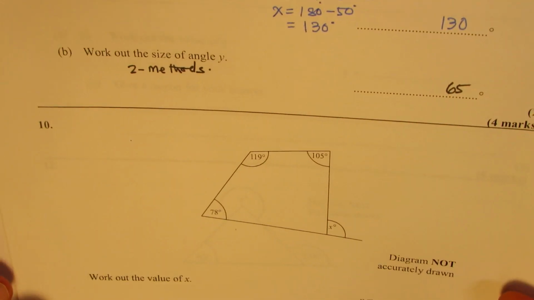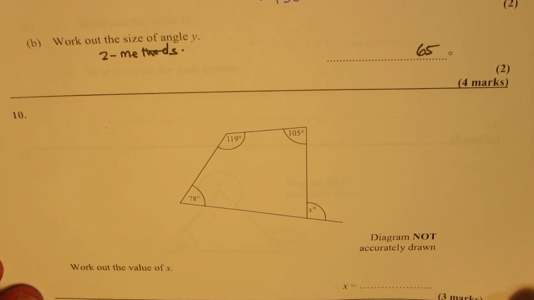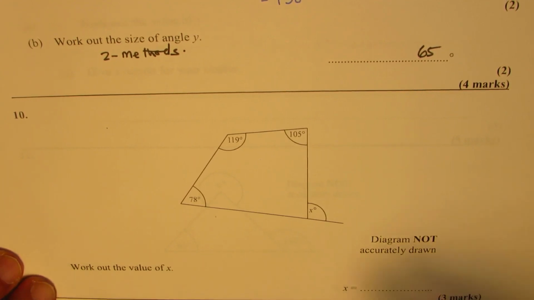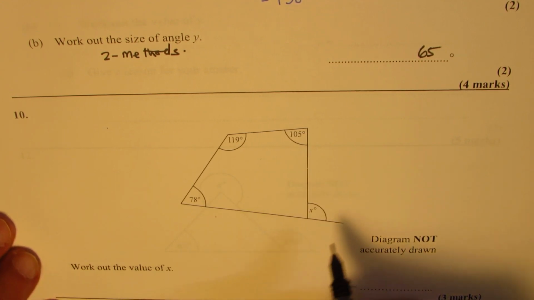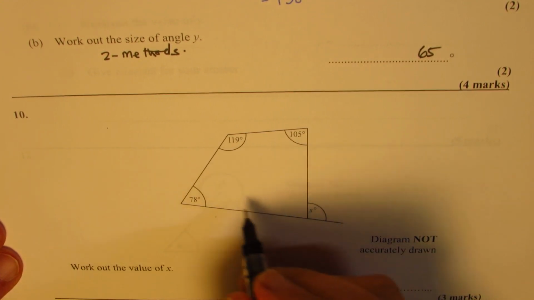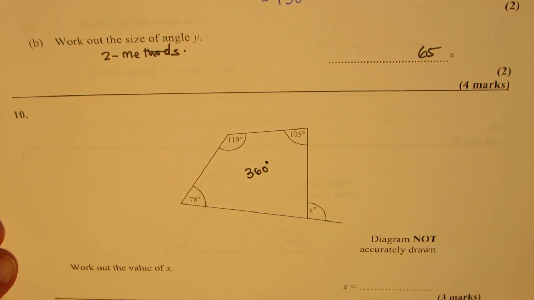Now let's move on, and here's a quadrilateral to solve. The diagram is not to scale, which is the case in most instances. We need to work out this exterior angle X. Now this is a quadrilateral, right? So here the sum is 360 degrees. So it's all 360 degrees total. Is that okay? So that's the whole idea.